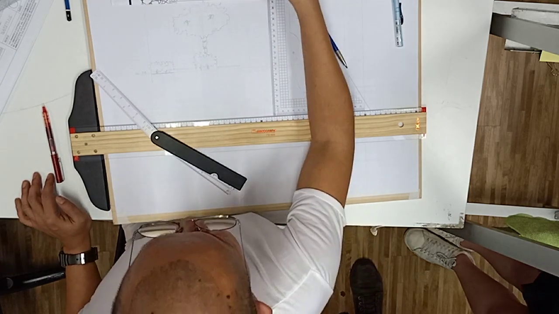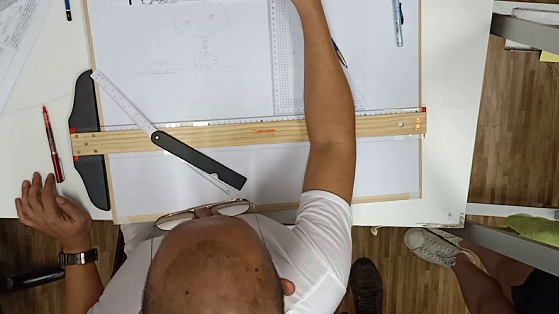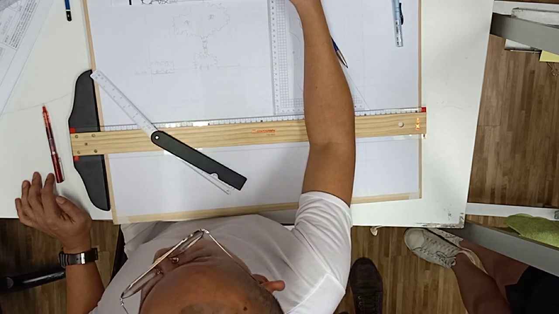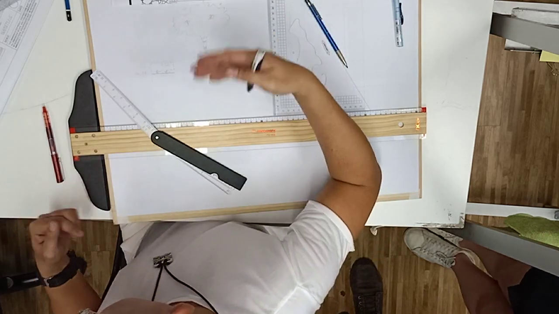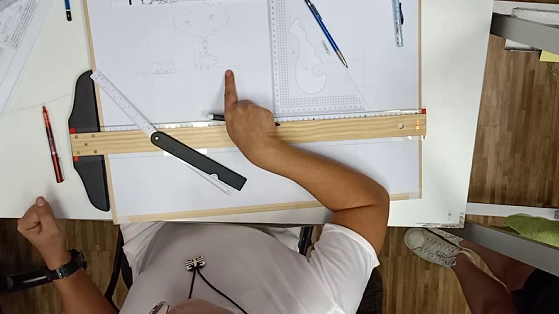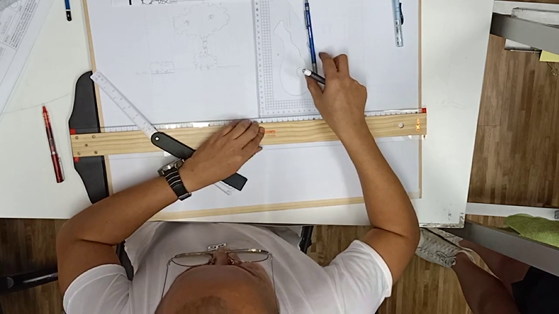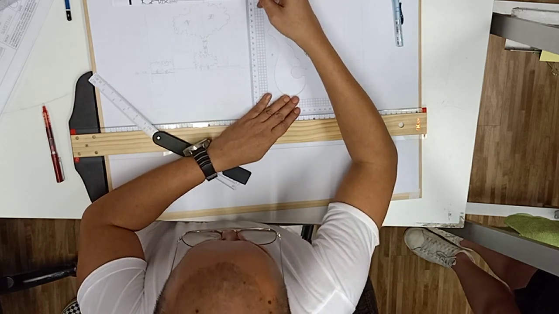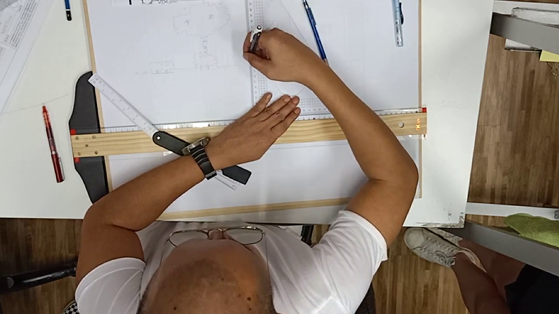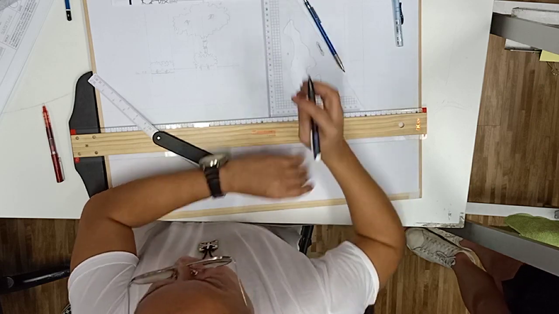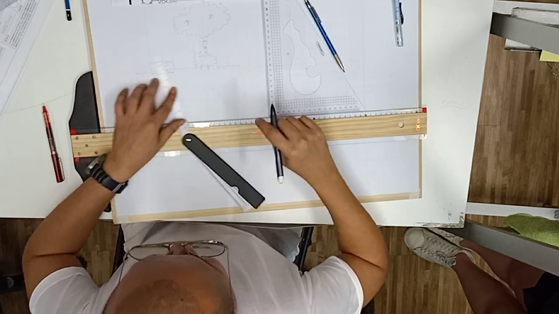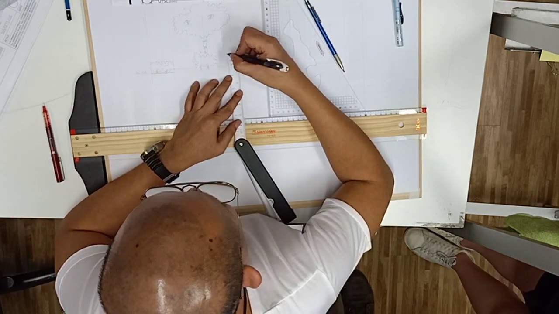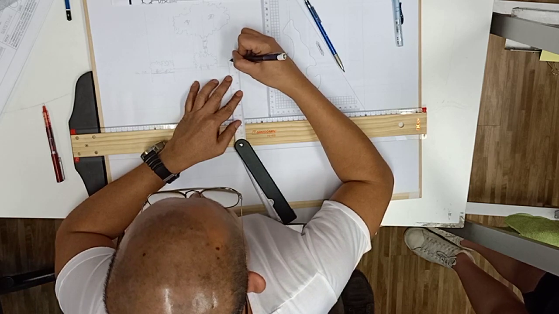Now next is that, you see this one? It's 45. So meaning that I can see that because it's higher than this deck. Okay? So that 45 is from here to here. Correct? And then after that I measure 45, which is in here.